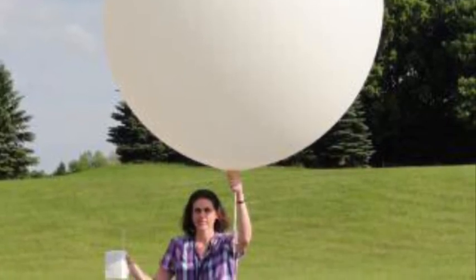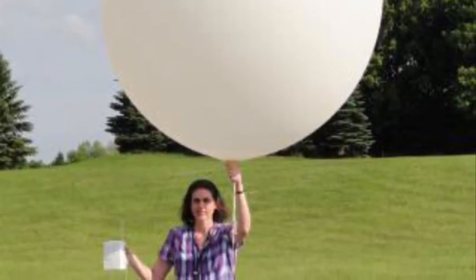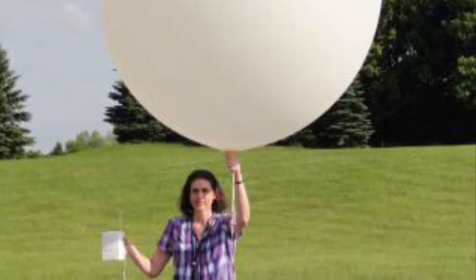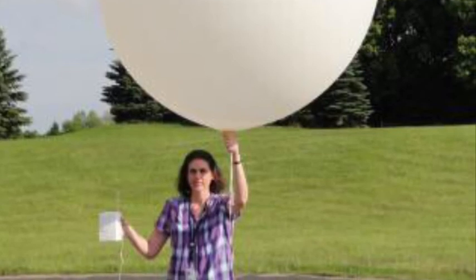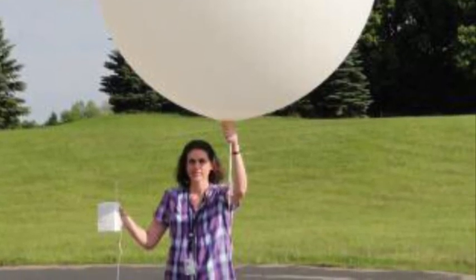Balloons aren't just for birthday parties. Scientists use these weather balloons to send them up into the sky and retrieve data on the atmosphere, thus being able to confirm that atmospheric CO2 has been on the rise in the last 50 years.